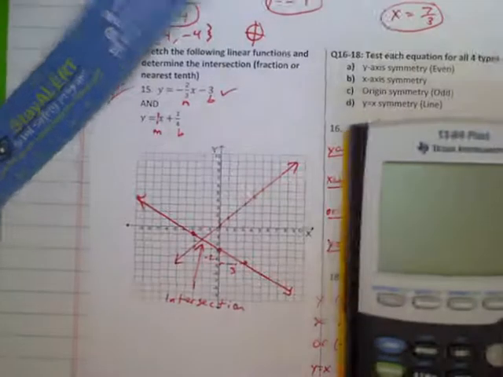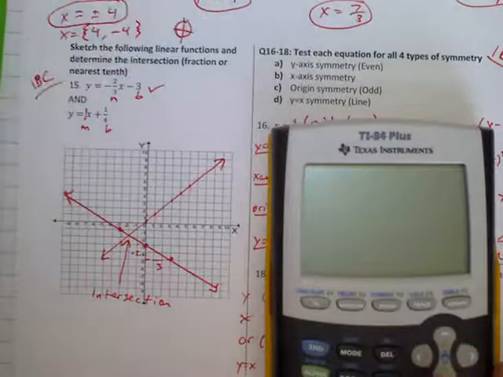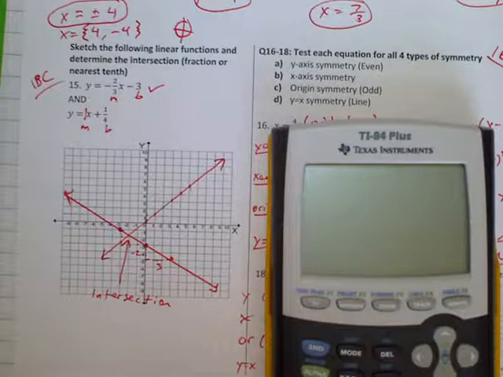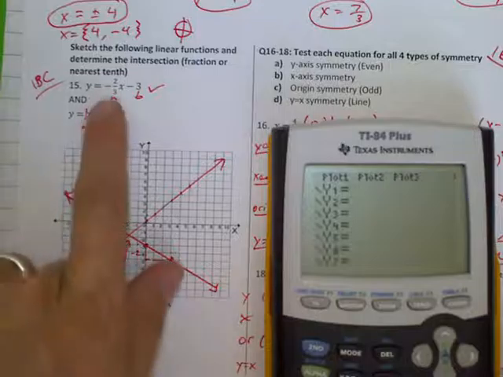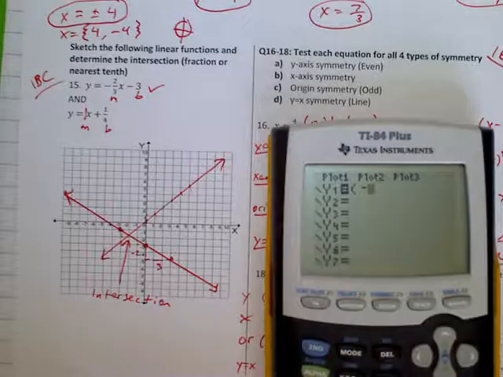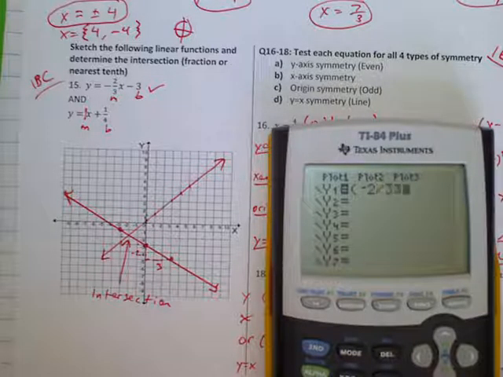Hi. So to graph this in my calculator, I need these in y equals form. They're already in y equals form. You're welcome. So for the first one, I'm going to type in negative. Remember, not the minus sign, but the negative button. -2/3 x minus 3.